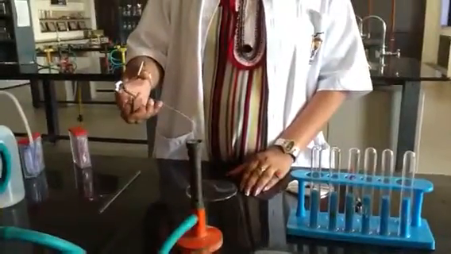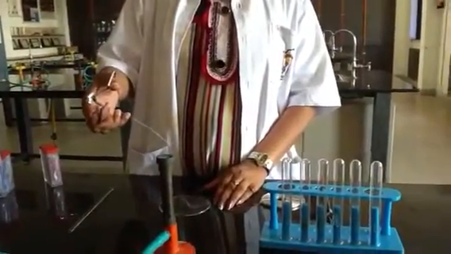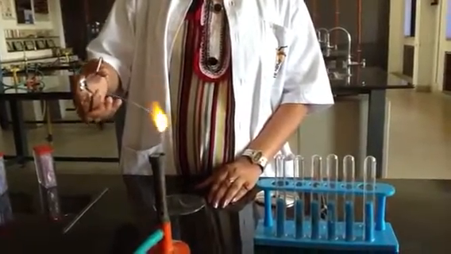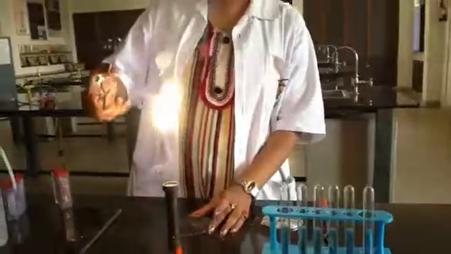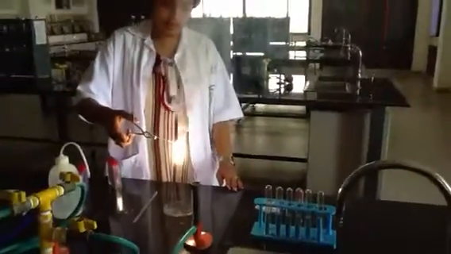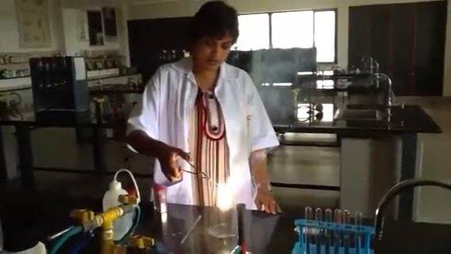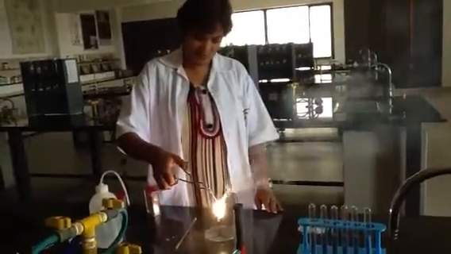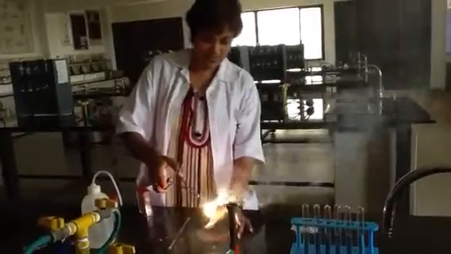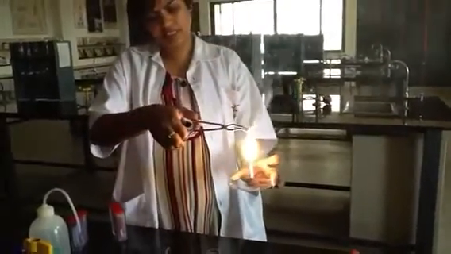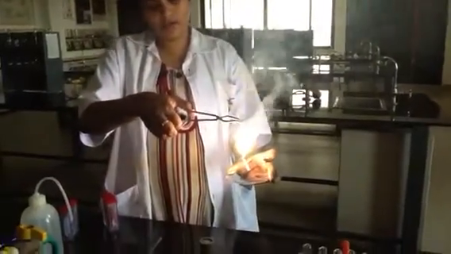If we burn this magnesium ribbon in the oxygen, observe what is happening. See, the white dazzling light comes out when you burn magnesium ribbon. Please be careful while it is burning.